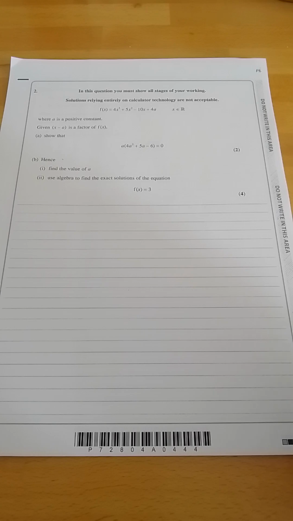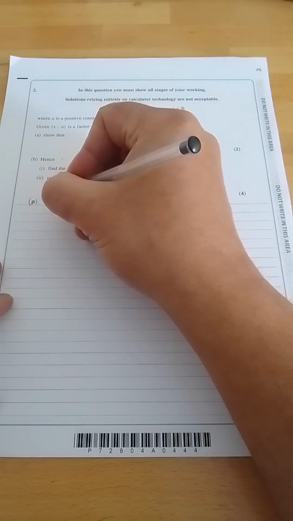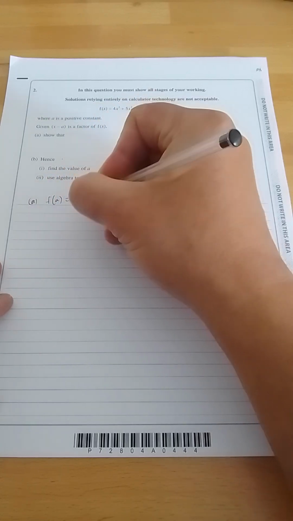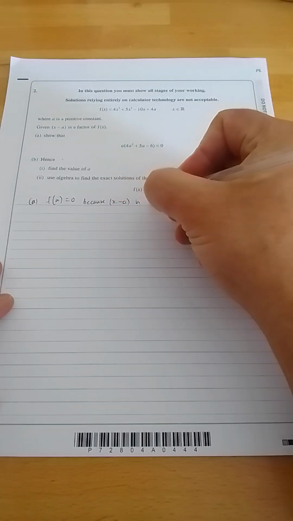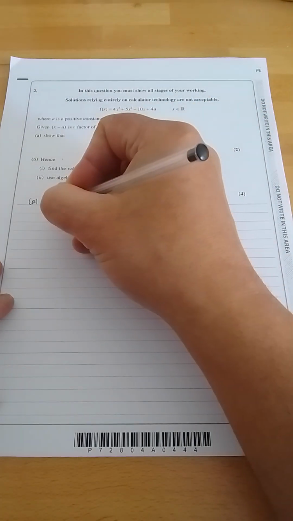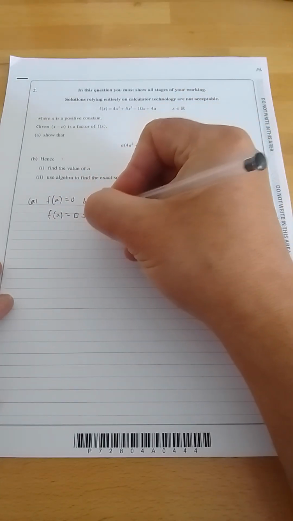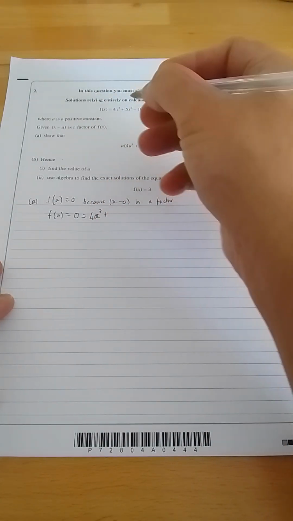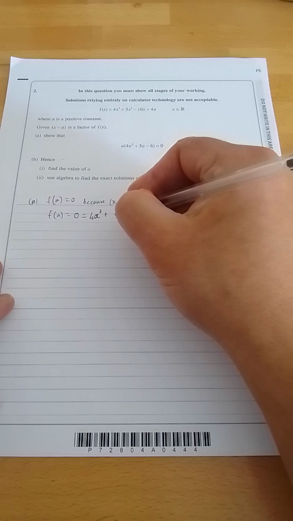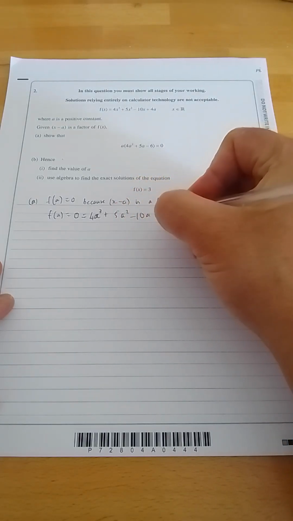So if we know x minus a is a factor, we know that f of a is equal to 0. So we could write that in here. So for part A, f of a is equal to 0 because x minus a is a factor. And now if we substitute that in, we can see f of a is equal to 0, which will be equal to 4a cubed, because remember the value of x is a, plus 5a squared minus 10a plus 4a.